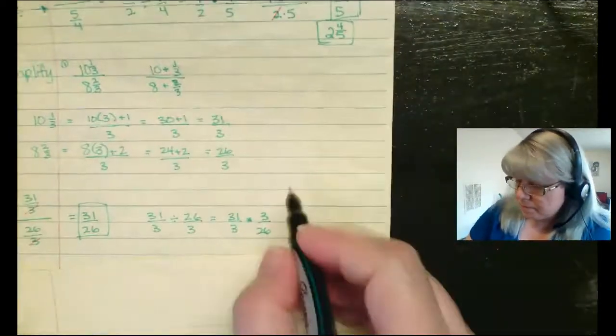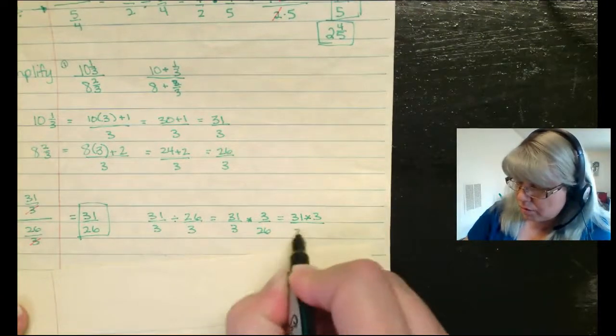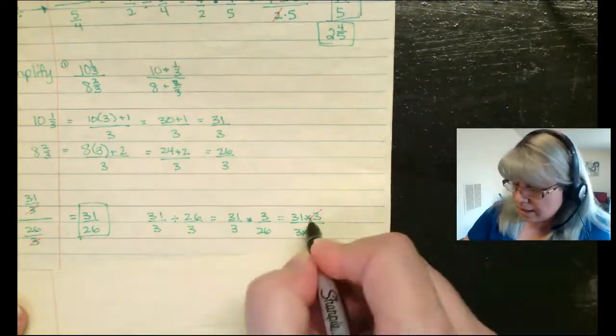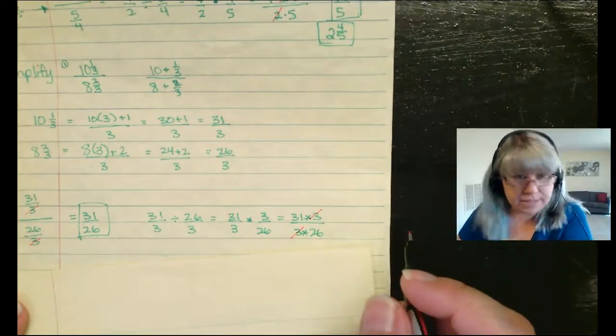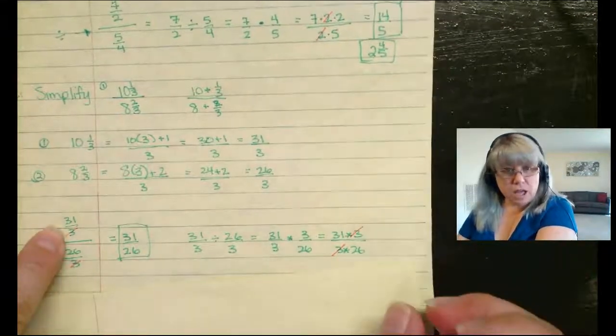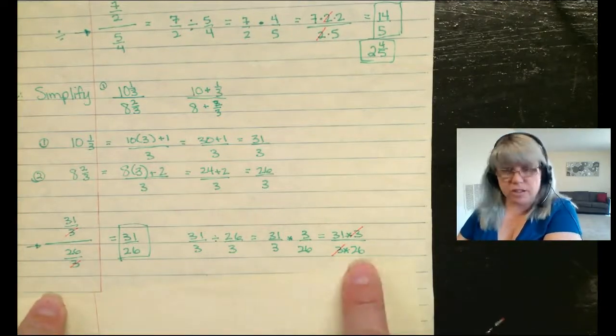Scooch over a little bit. That will be 31 times 3 all over 3 times 26. The 3's will cancel out. They will do it every single time. So the denominator of the top number and the denominator of the bottom number will eventually cancel out if you do the math.